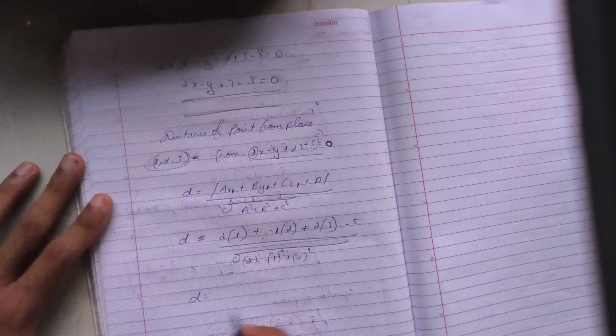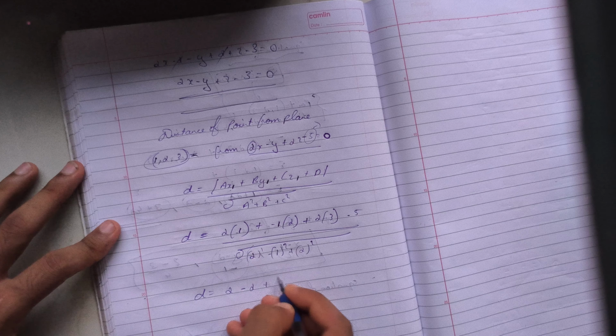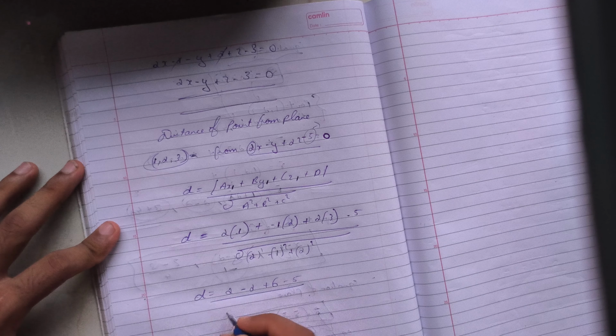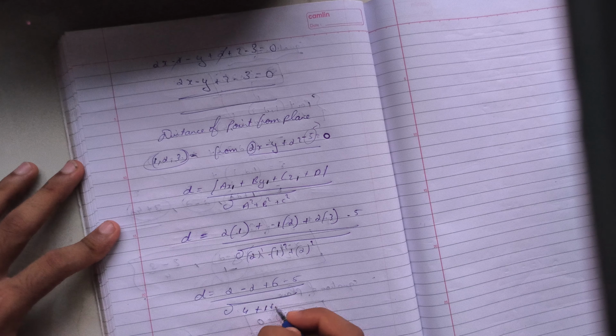D value is minus 5. So 2 minus 2 plus 6 minus 5 by root of 4 plus 1 plus 4.